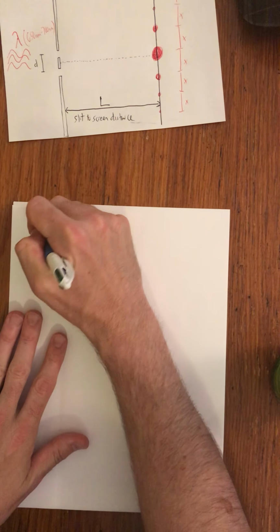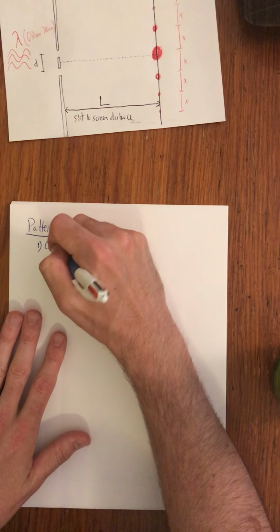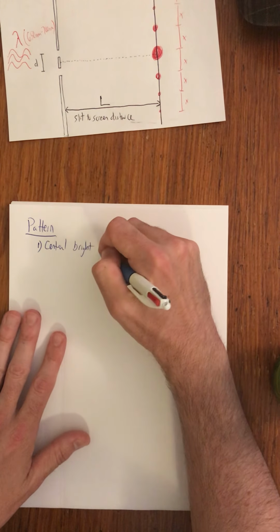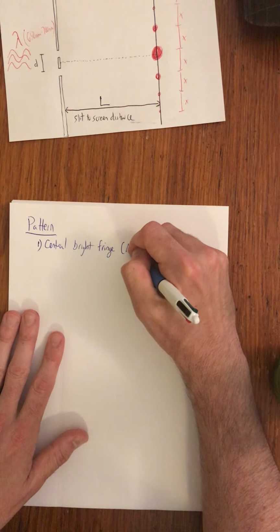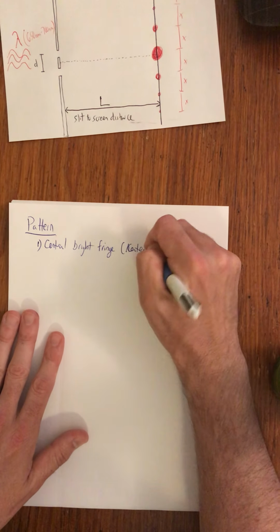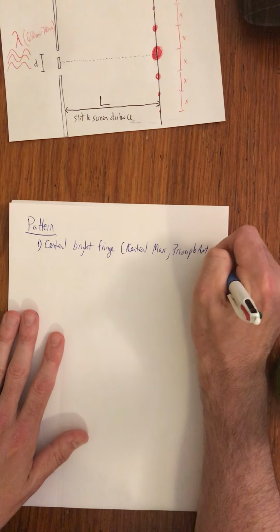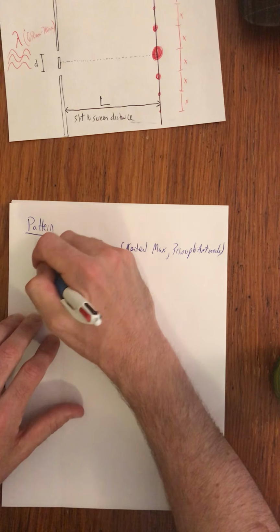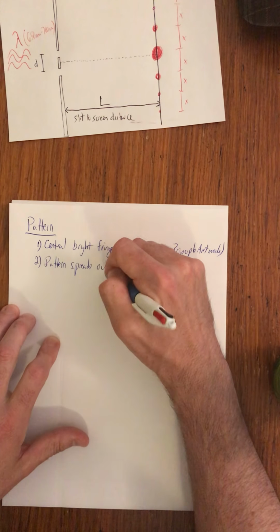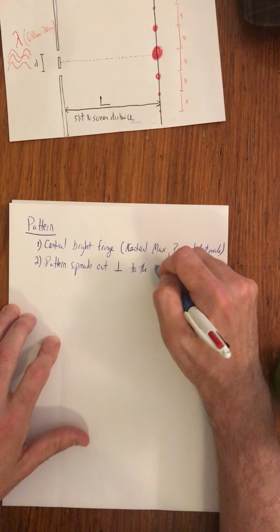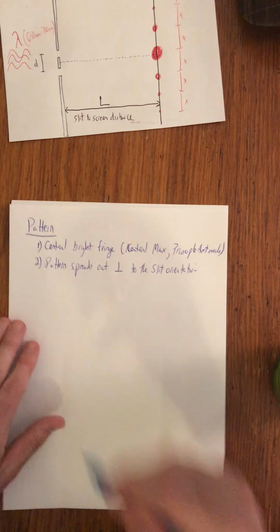So in words, what's true about the pattern? First, there is a central bright dot or fringe, as it's usually called historically. We now know that this is the central maximum or the principal antinode, however you want to call it, because that's going to connect to what we talked about. Second, the pattern spreads out perpendicular to the slit orientation. Right? If my slits are vertical, the pattern spreads out horizontally.